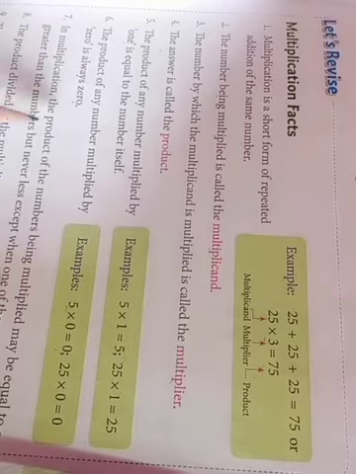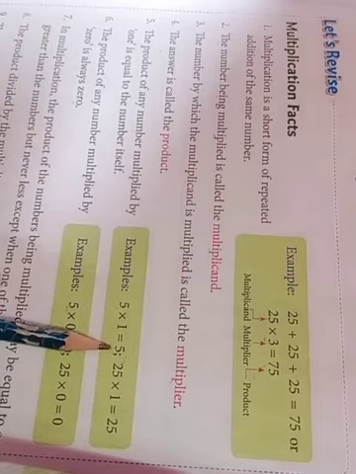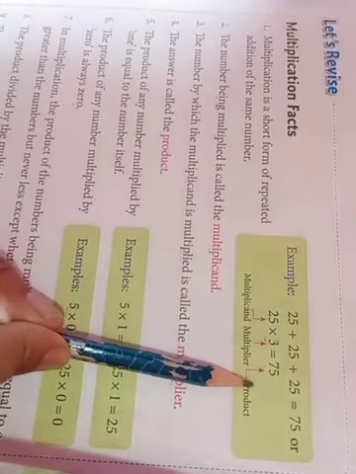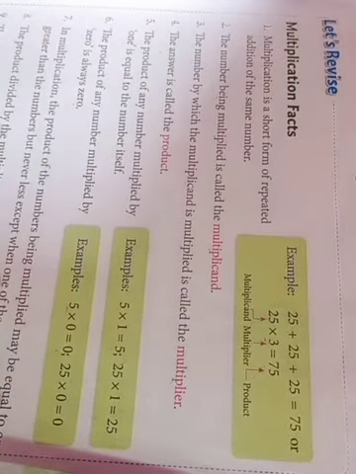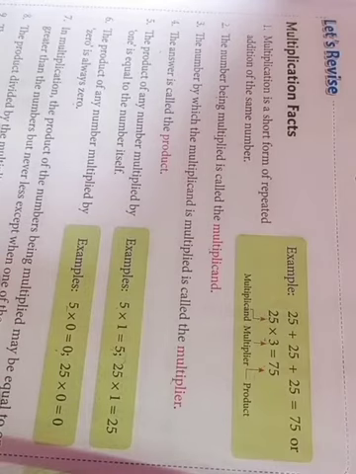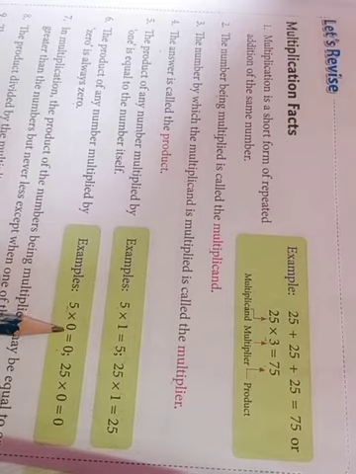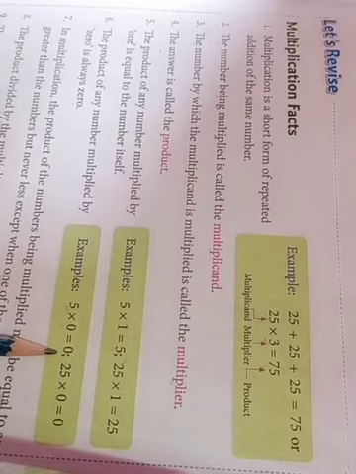In multiplication, the product of the numbers being multiplied may be equal to or greater than the numbers, but never less, except when one of the numbers is 0. So the product can be equal, like 5, and can be greater, like 23 multiplied by 5 is 75. But it can never be less than the given multiplicand and multiplier, only if one of the numbers is 0, like in this case 5 multiplied by 0 is 0.